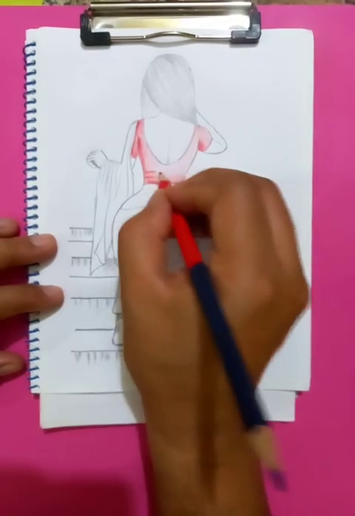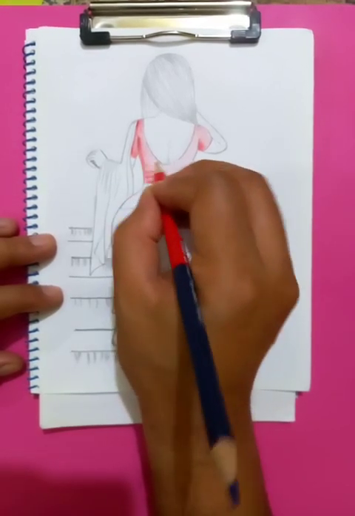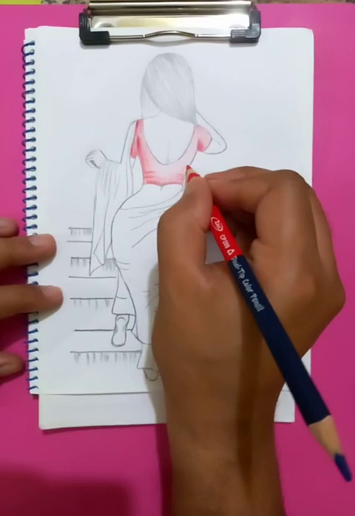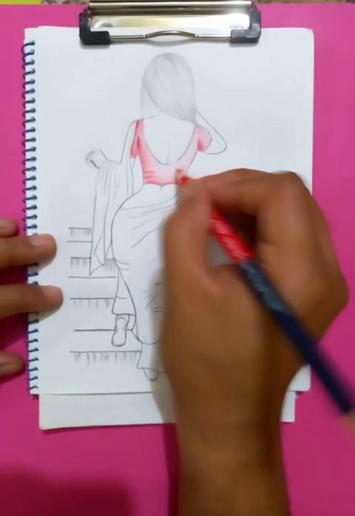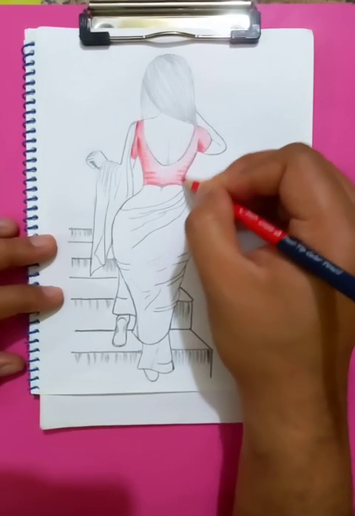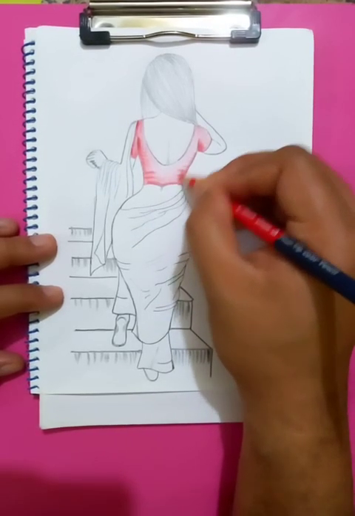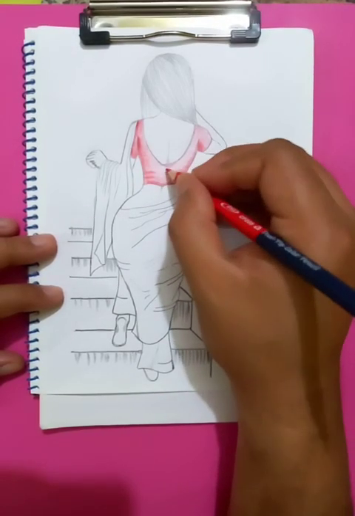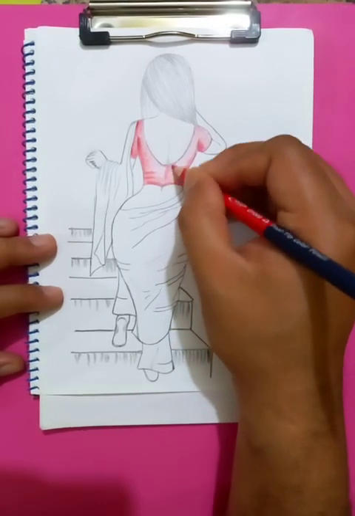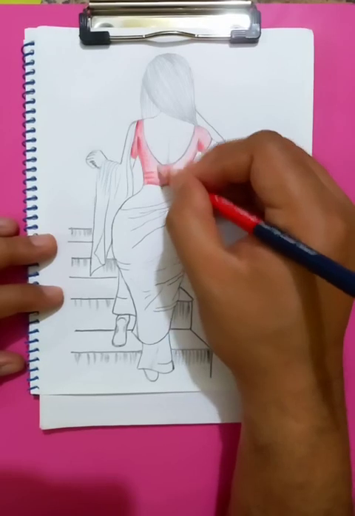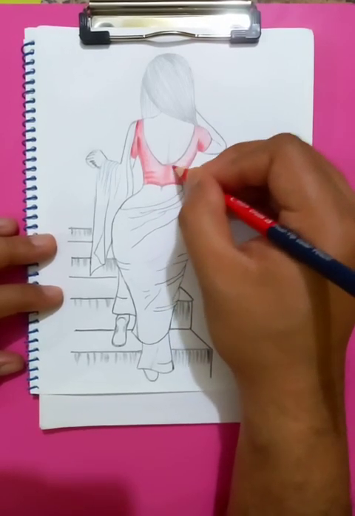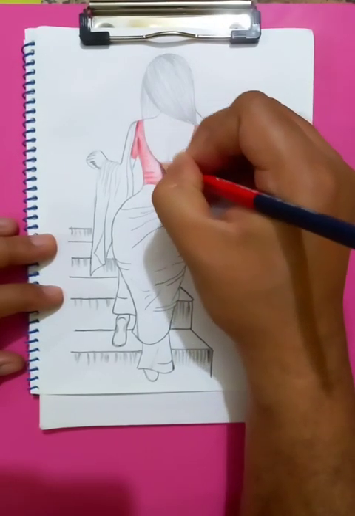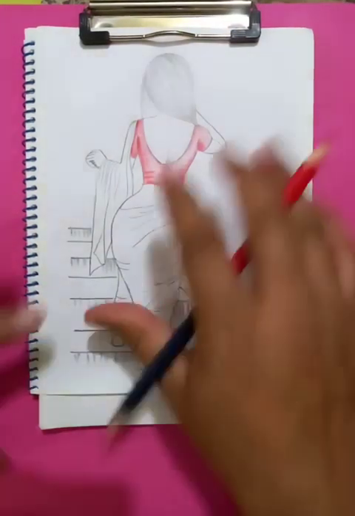Also you can see few wrinkles up here. Okay, and also few wrinkles from this side. And the depth of the colors and the more darker shade along the borders. Alright, so the blouse is done.